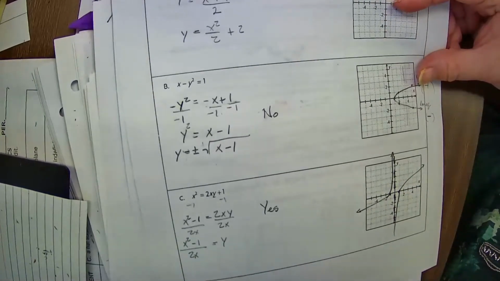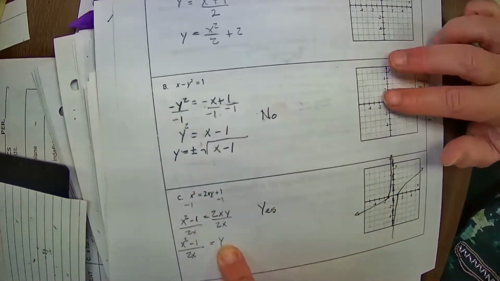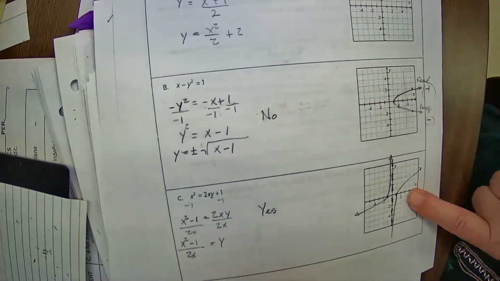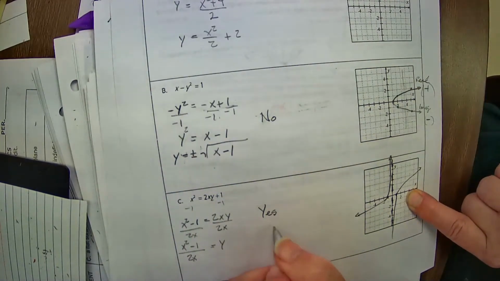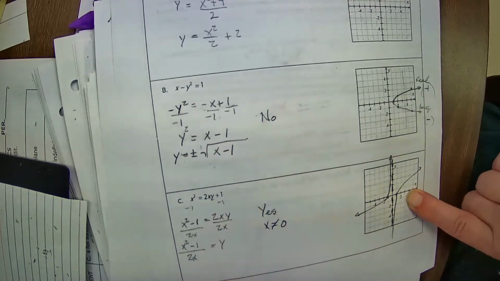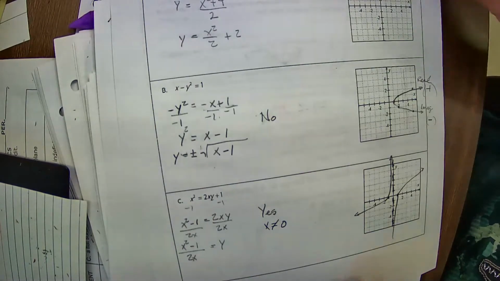All right. Then the last one, we had to do a bunch of work, and we got it solved for y. And once we graphed it, yes, it is a function, but I guess we should have said that x cannot equal 0 because it doesn't exist at 0. We should probably add that one little piece.